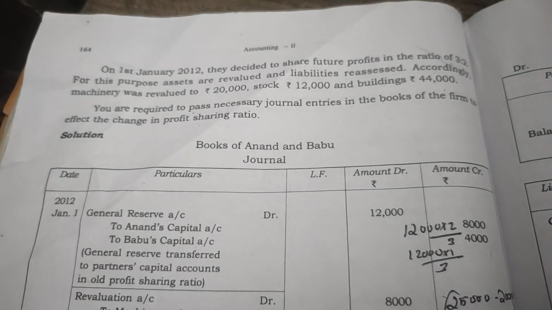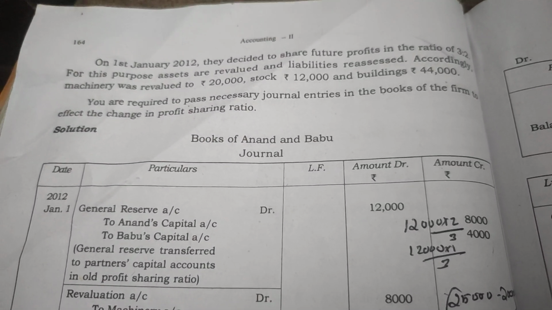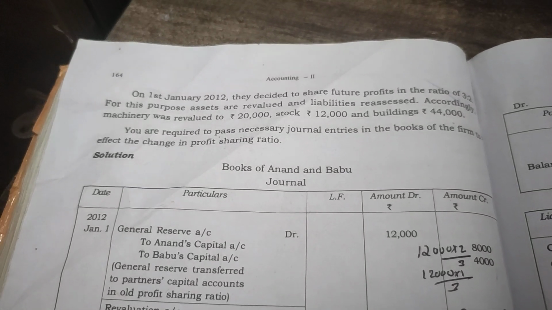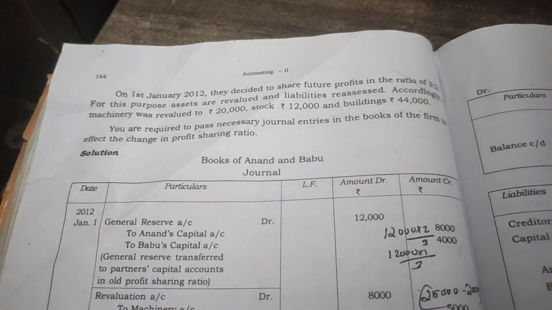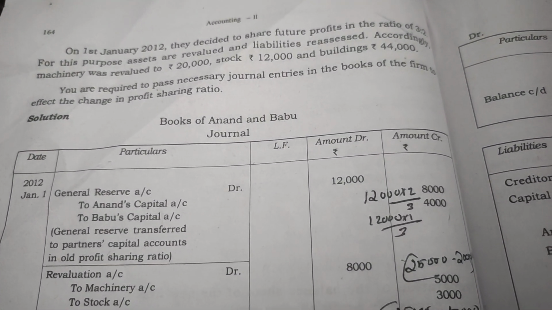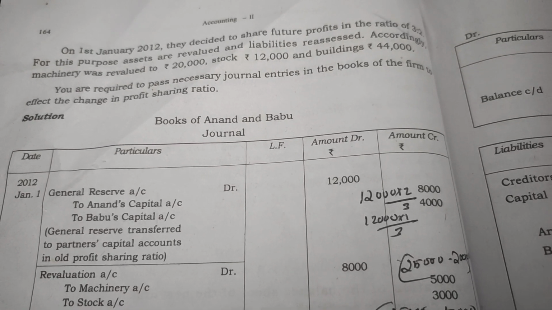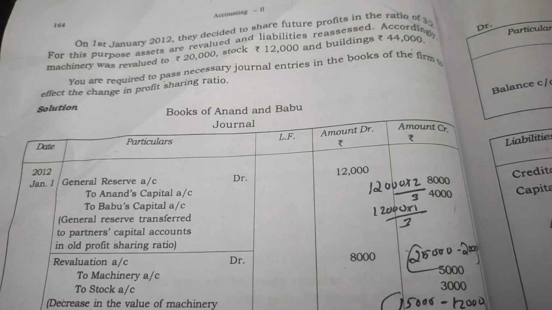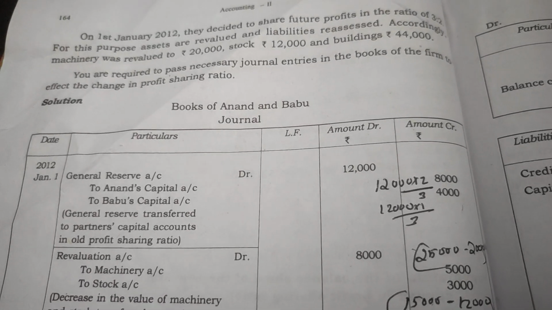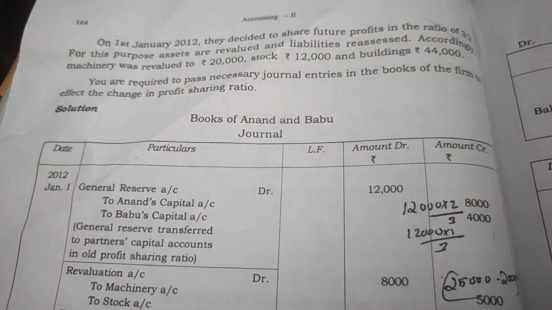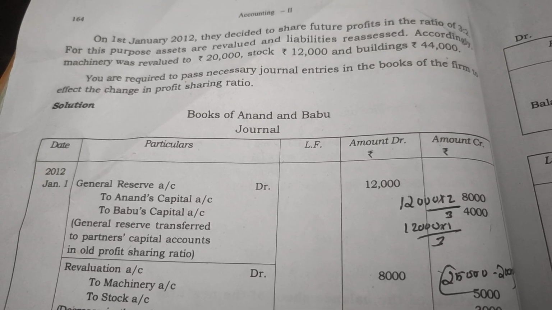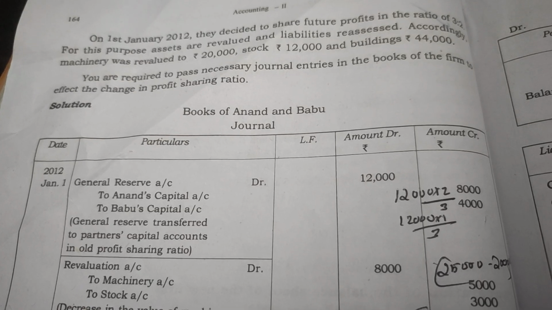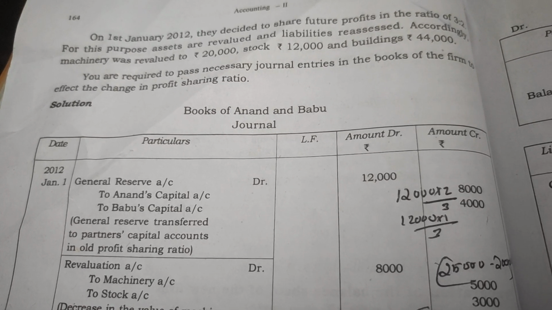We are required to pass the necessary journal entries in the books of the firm, with the effect of the change in the profit sharing ratio. For this purpose, first we write the heading as books of Anand and Babu, then we draw the journal. The date will be the revaluation date, that is 1st January 2012. Then the first entry will be related to transferring the general reserve to the respective partners' capital accounts.